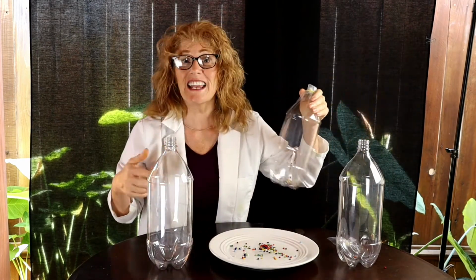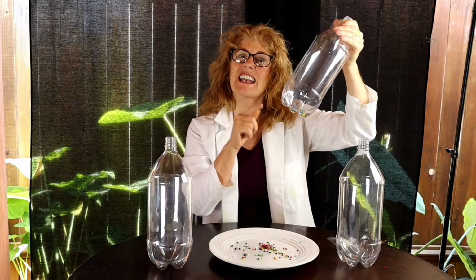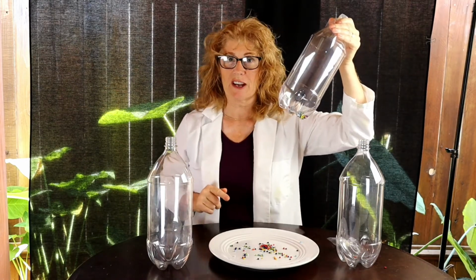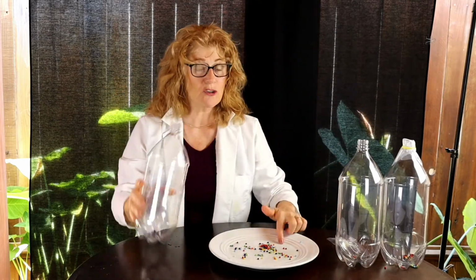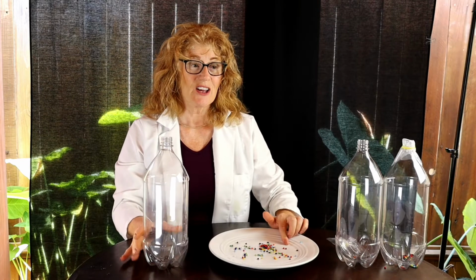So the heat is transferred. The more beads I have, the more heat I have, the more kinetic energy I have created. And when I transfer it to the plate, that heat is being transferred to the plate. So now the heat is absorbed by the plate.